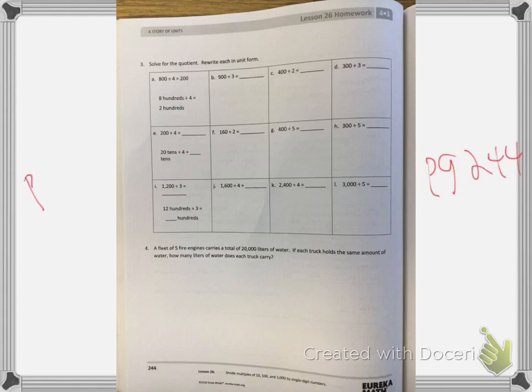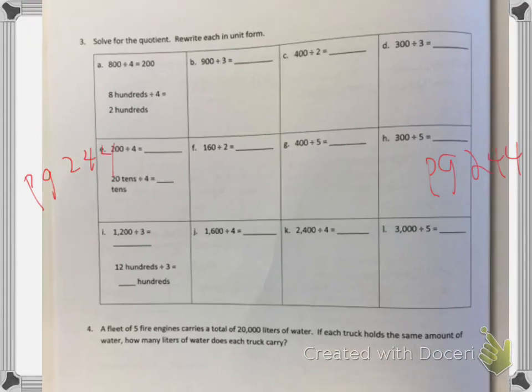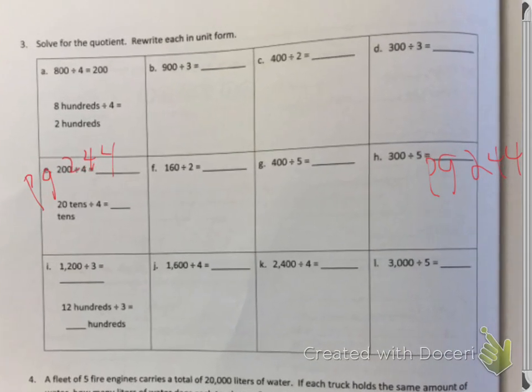Our homework is going to be on page 244 today, and we're going to be focusing on math that uses unit form in order for us to find our quotients and divide using mental math. However, we're dividing multiples of tens, hundreds, and thousands by single-digit numbers. So let's work on our first few together, and we can discuss it further.